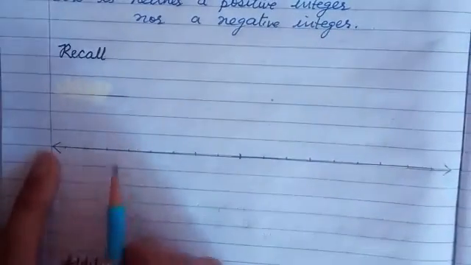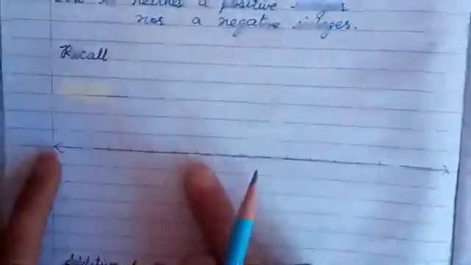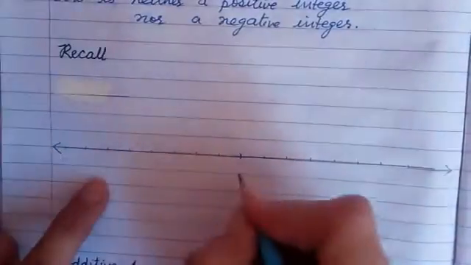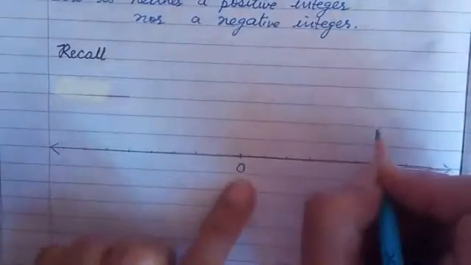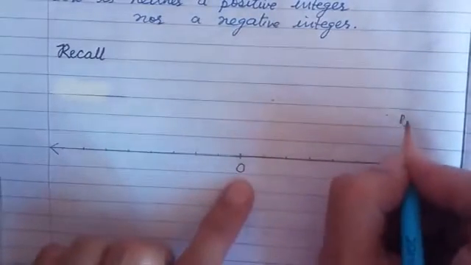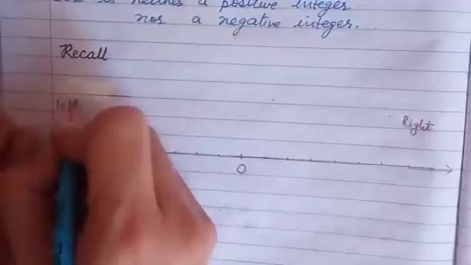Mark some points at equal distance on it. As shown here, I have taken a 1 centimeter gap. Mark a point 0 on it. This is the right side, I am writing with my right hand. And this is the left side.